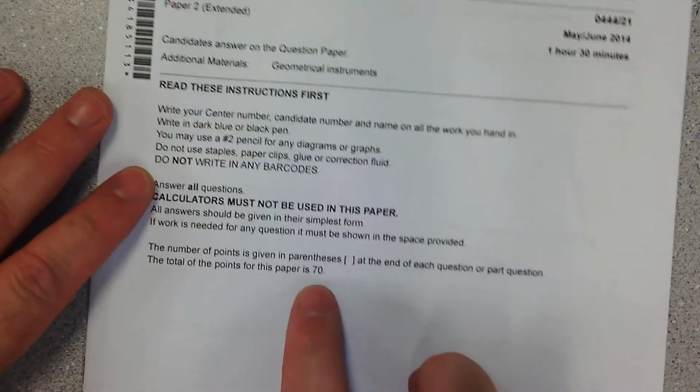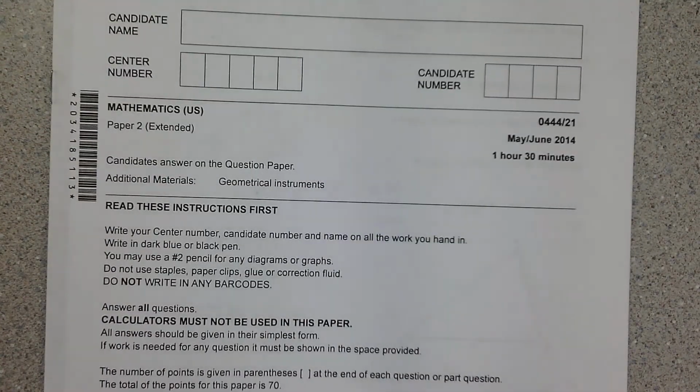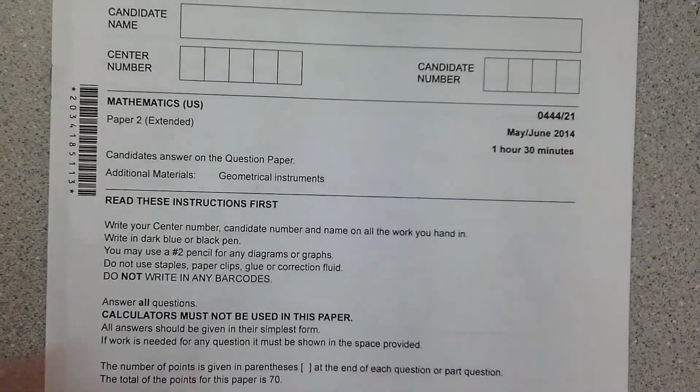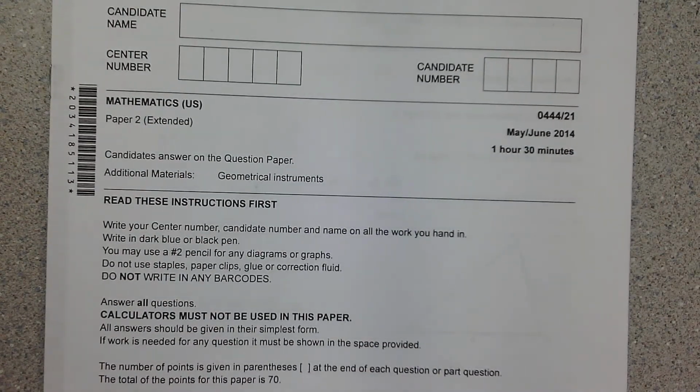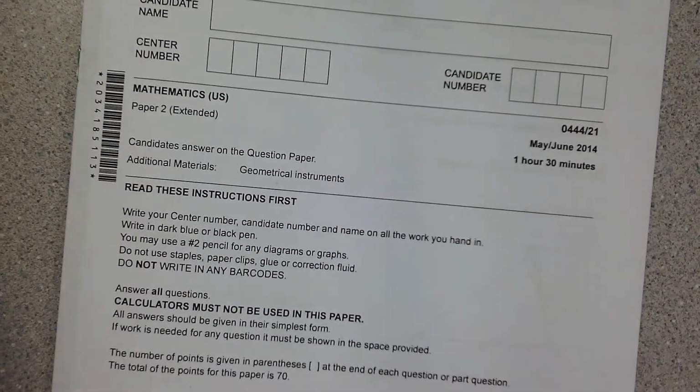That's 70 points. That's 70 points out of the total of 200 that you need, that you take on the combination of paper 2 and paper 4. And it's often the case that you don't really need a very high score to just get a C, which means you're college ready. So anyway, hope this has been helpful.